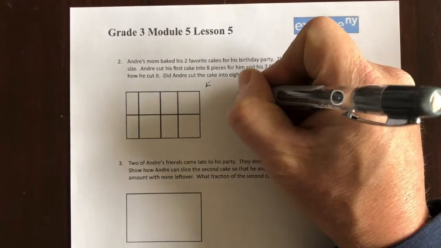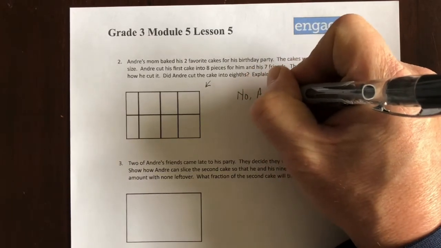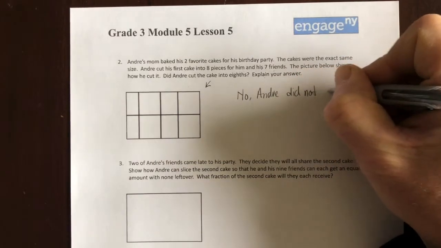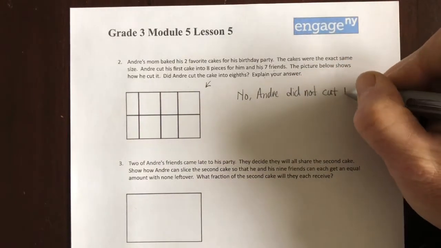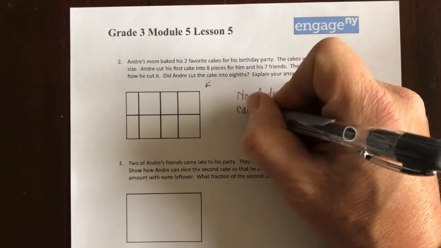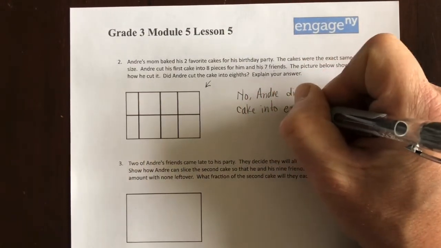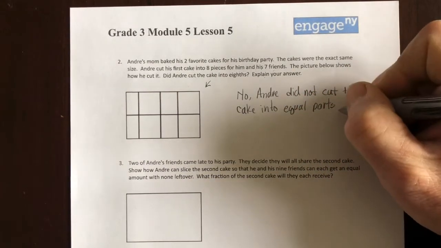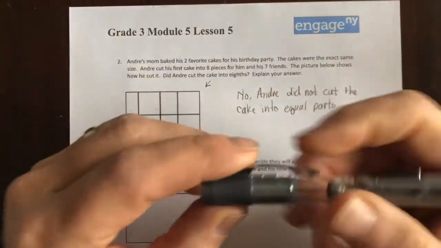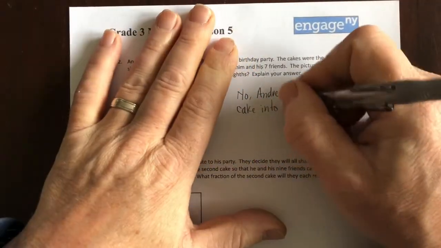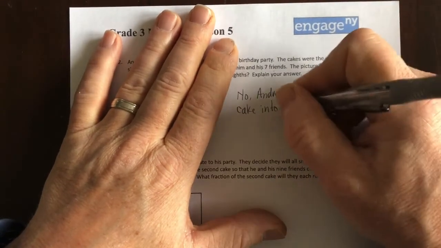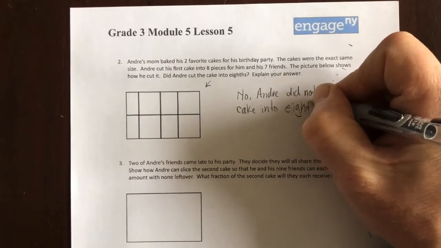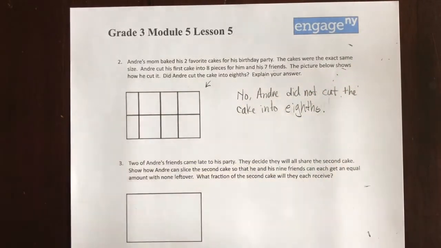So we're going to write down, no, Andre did not cut the cake into equal parts. Oops, I'm sorry. Getting ahead of myself. Did not cut his cake into 8s. Right? I'm sorry about that. So we'll do that into 8s. Period. Okay?